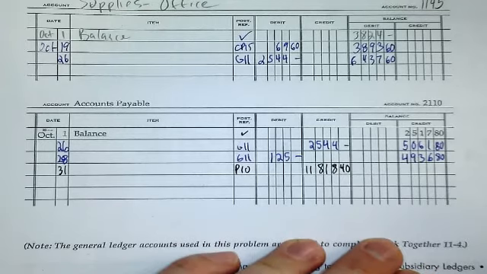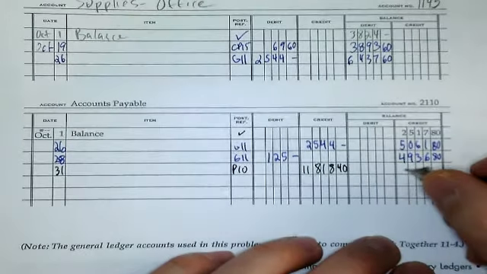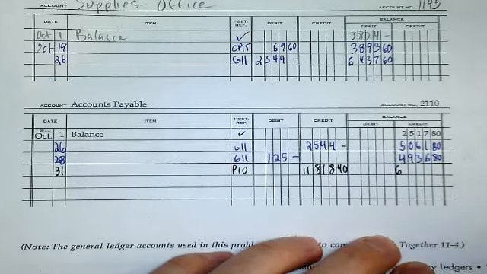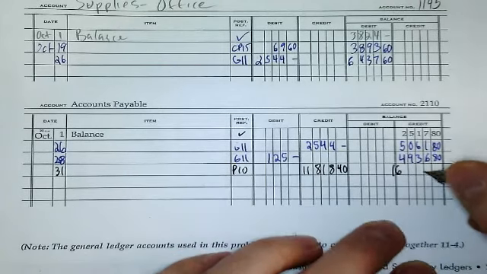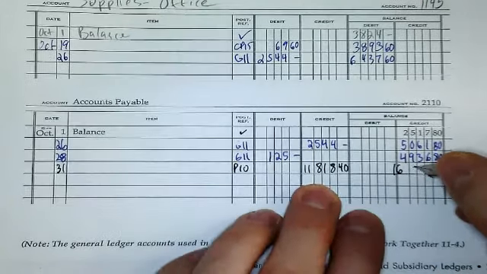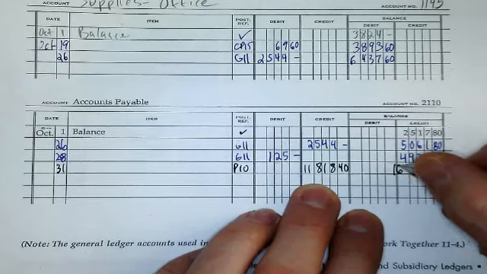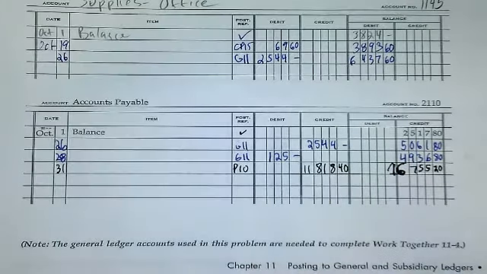61. Let's go. What is it? Oh, 16,000. What is it? 20. 16,000. 755.20.